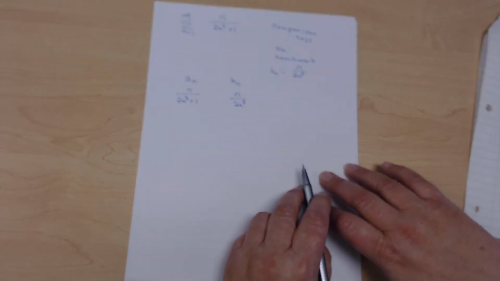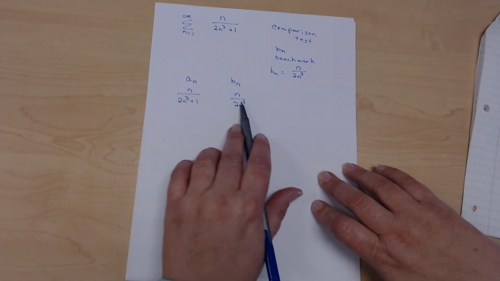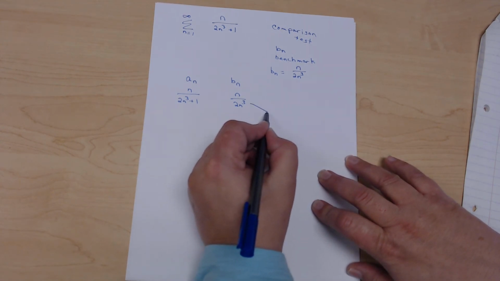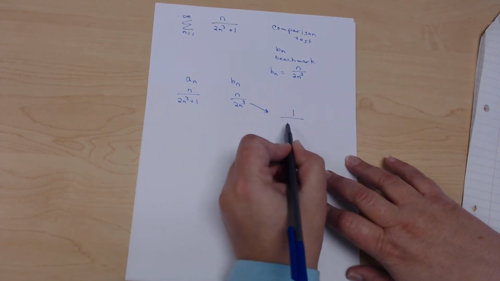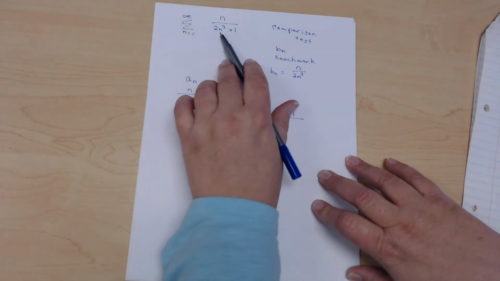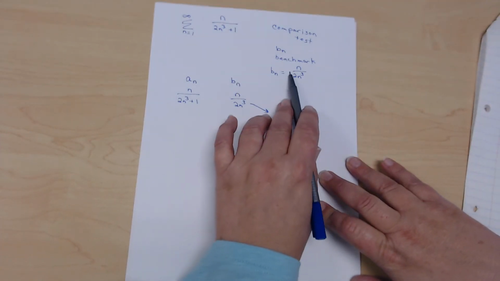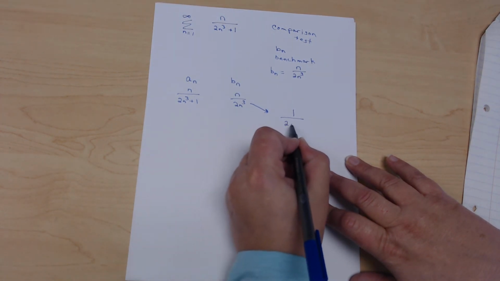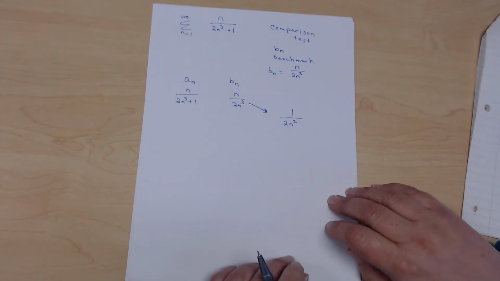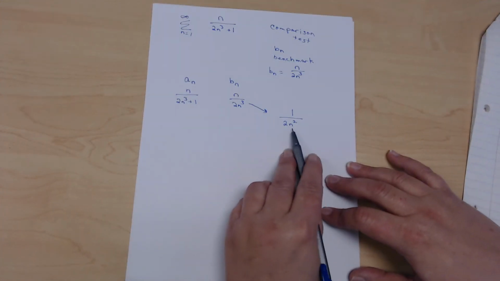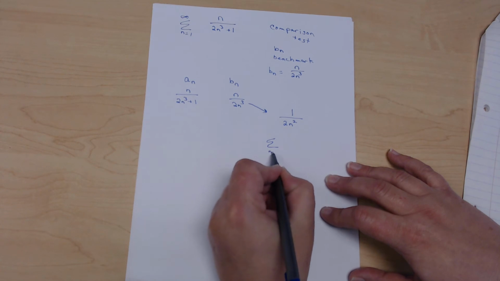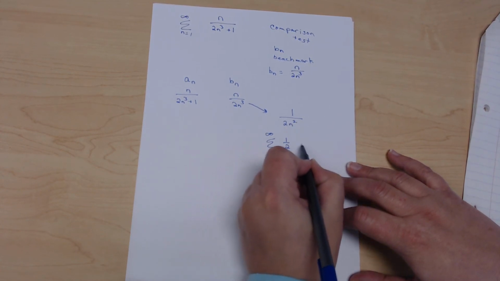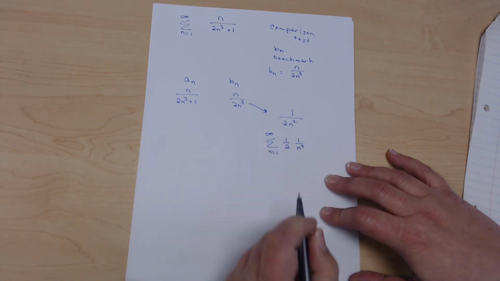But when I'm comparing, I'm probably going to use this. This will simplify. Here I cannot cancel because I have this plus 1. But once I choose my own and make it like this, I can simplify. The n's cancel, and so I have 2 over n squared. All right, let's take a look at this guy. The summation from 1 to infinity of, and I'm just going to rewrite this as 1/2 times 1 over n squared.